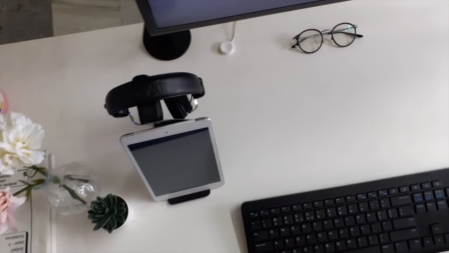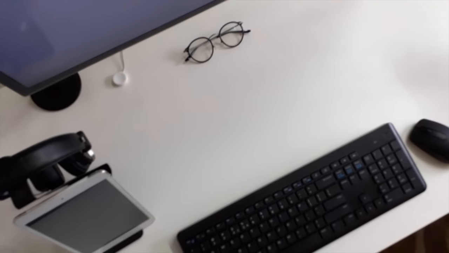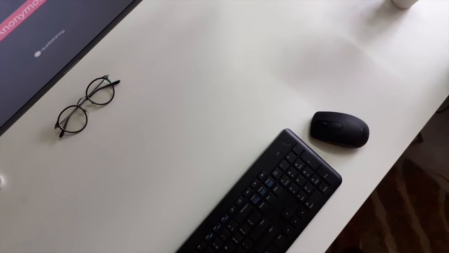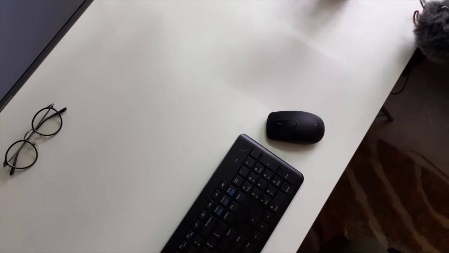Alright, so that's a few things that I have. And then for the desk setup, I have a keyboard from Logitech K117, and this is a wireless mouse and keyboard set, and it's pretty much awesome for me to use for almost everything. I connect this to my work setup and I use it.